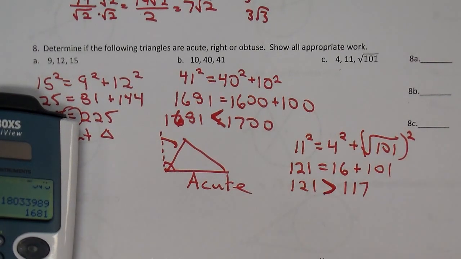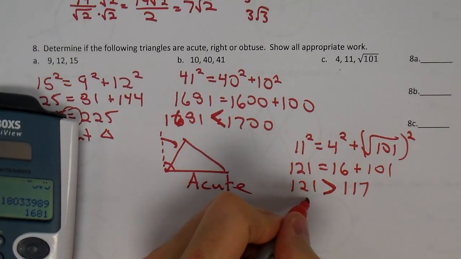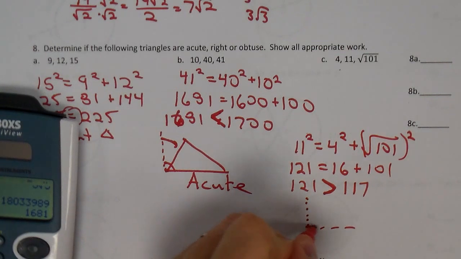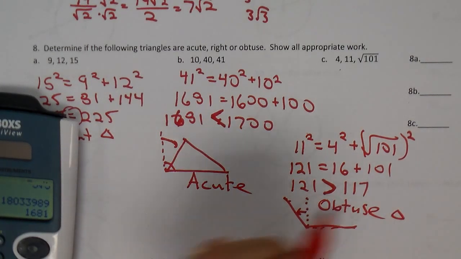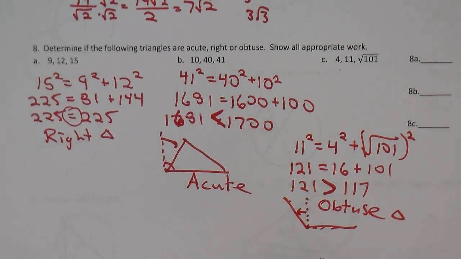Well, obviously the 121's bigger. If it's bigger, then that means our right angle has actually opened up. So it's going to be an obtuse triangle. So we have right, acute, and obtuse.